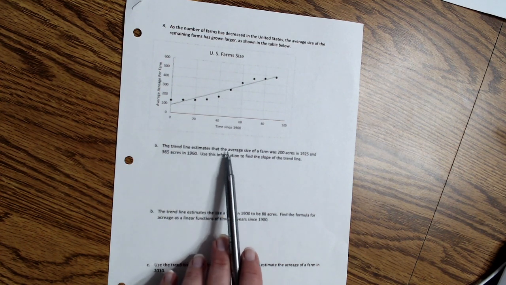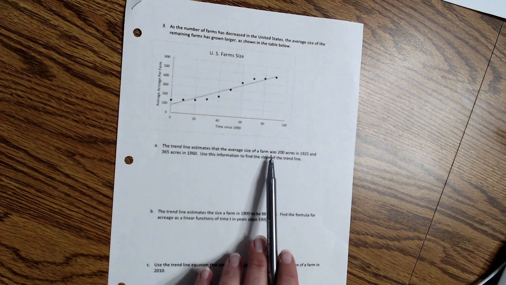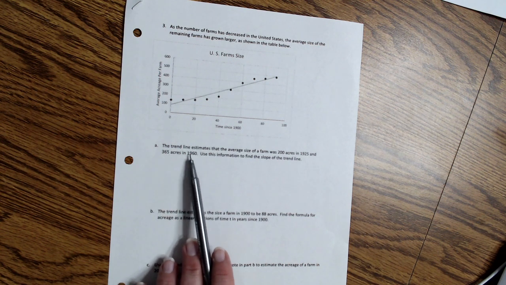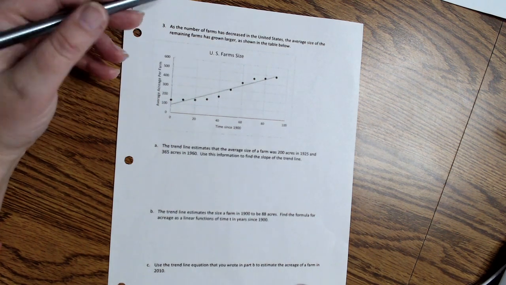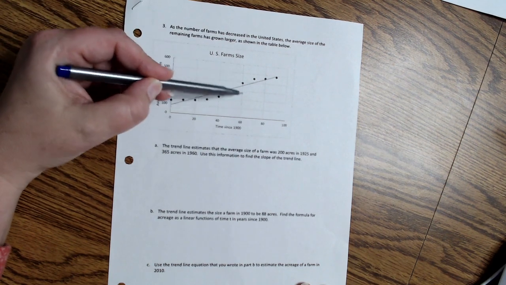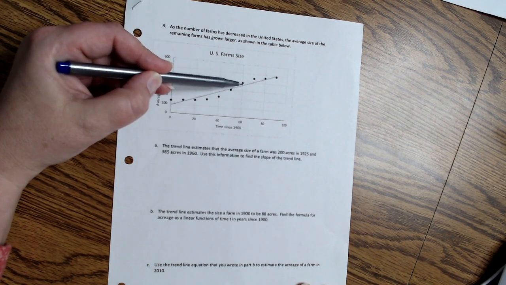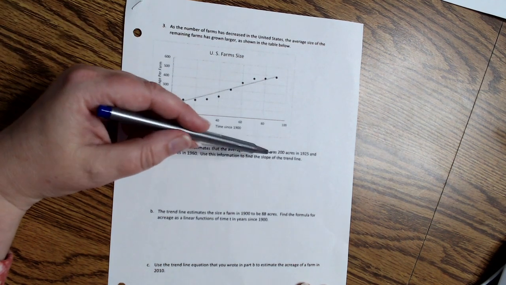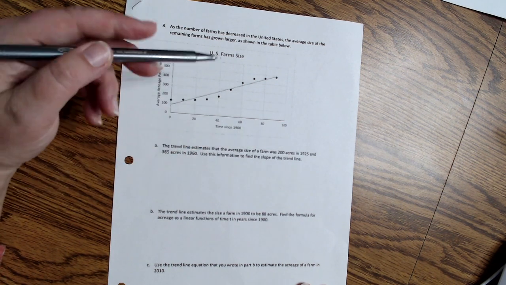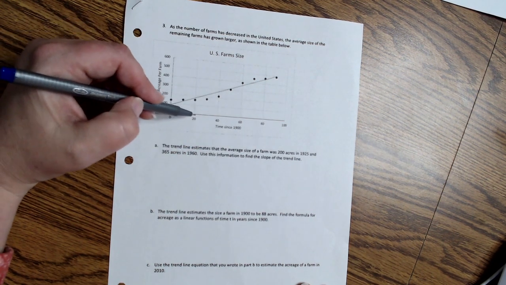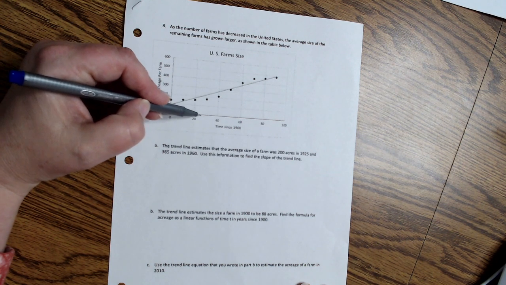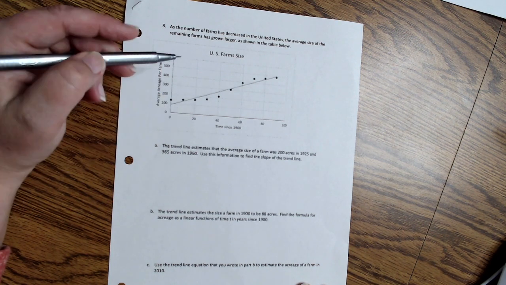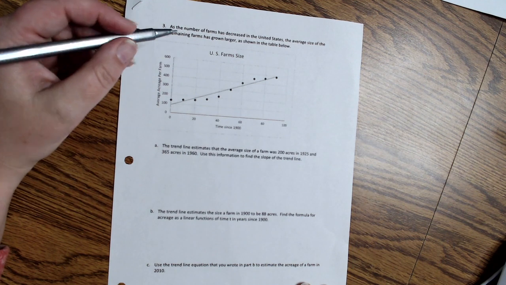All right, the trend line estimates the average size of a farm was 200 acres in 1925 and 365 acres in 1960. So we could actually read that. 1960 is this dot right here, which is about 365, and 1925 would probably be closer to 1930, but 1925 should be 365.